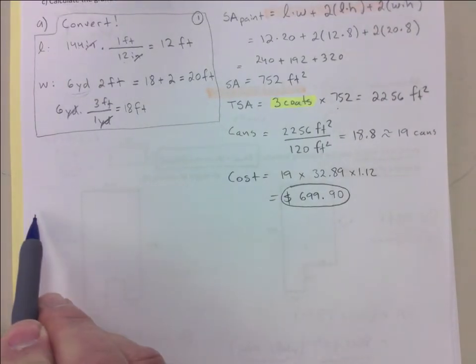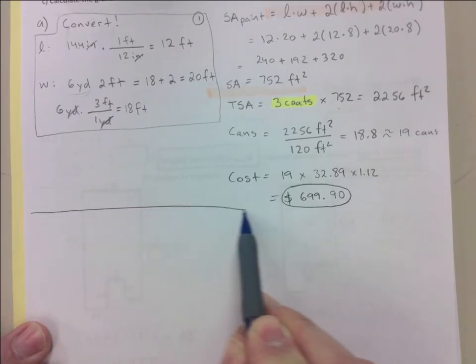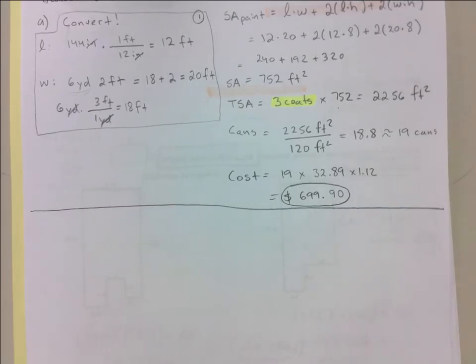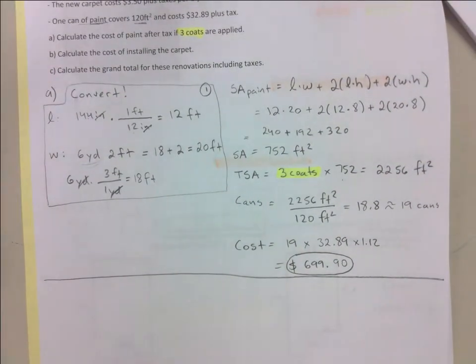I'm going to cut this now. I'm going to slice this page in half. And so all of that was answering A. All of this, like the top half, is all A.